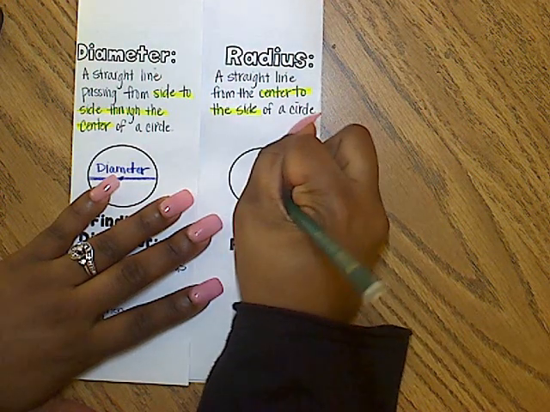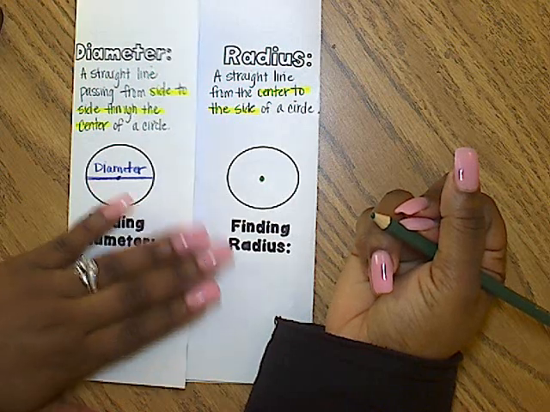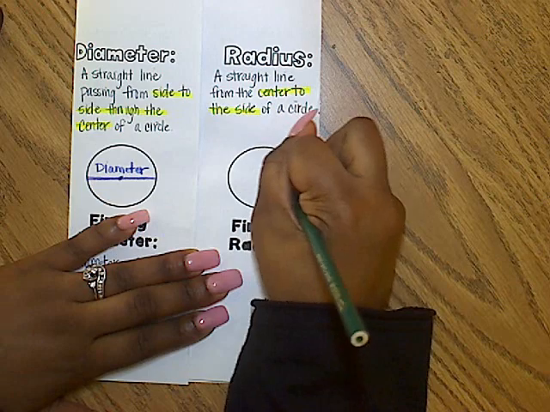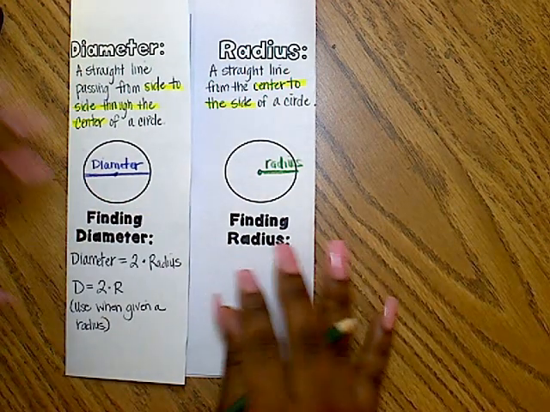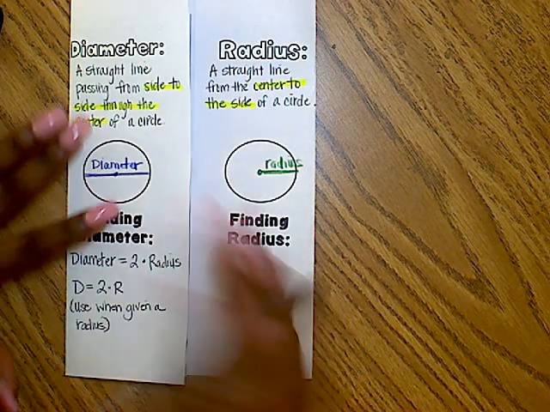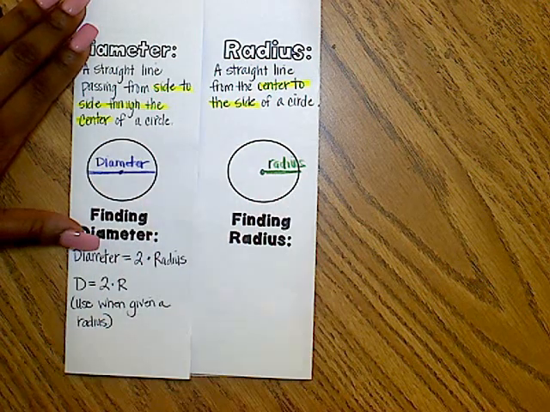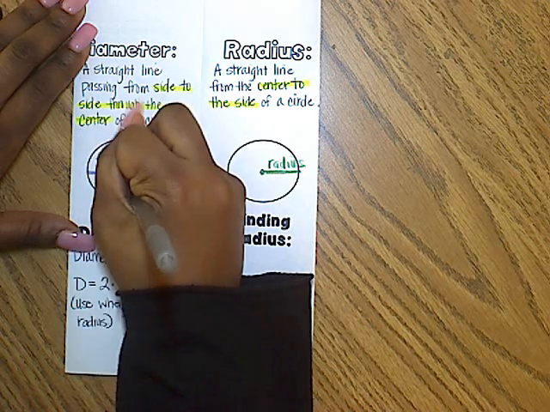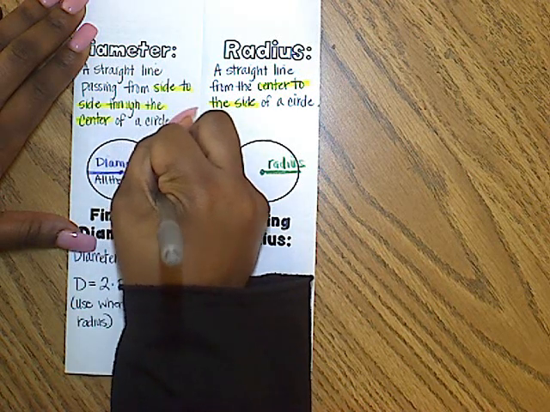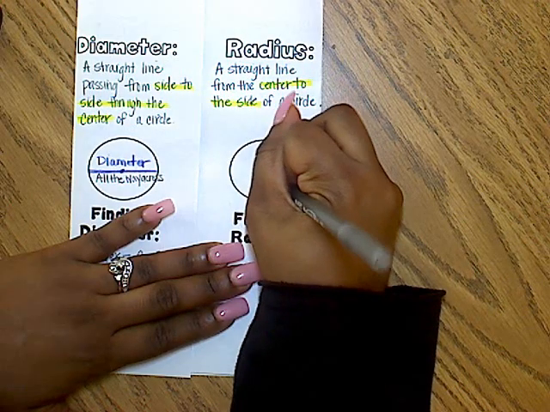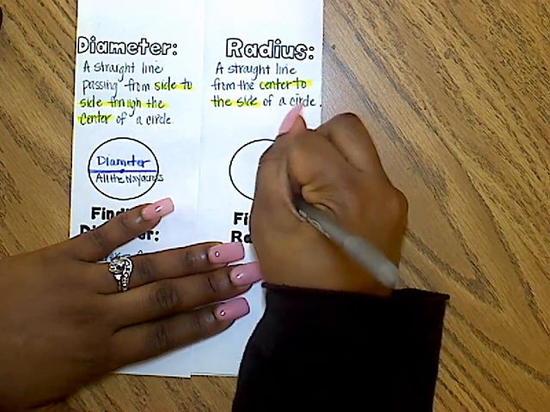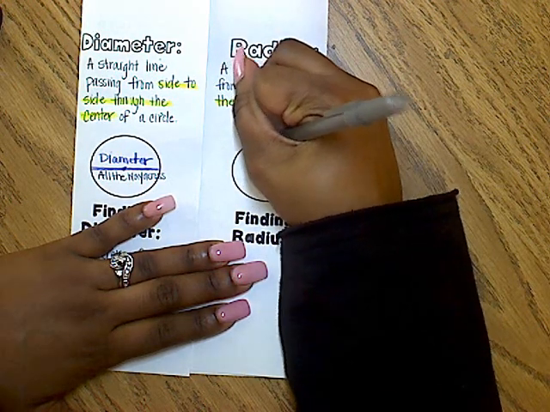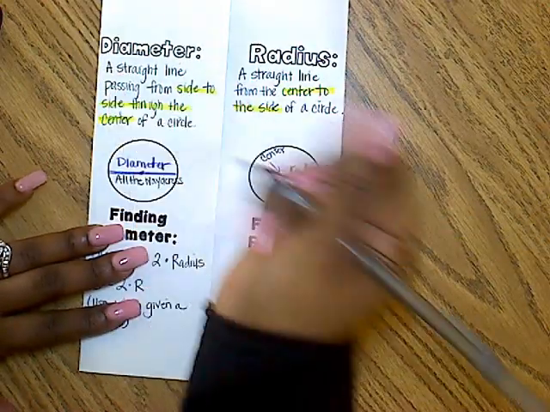So here's our center again, and the center is in the middle, and our radius is just going to go to the side. So a radius is only halfway through. When we talk about diameter, it goes all the way across. And the radius is halfway across. Remember, this is your center. So that here is your center as well.